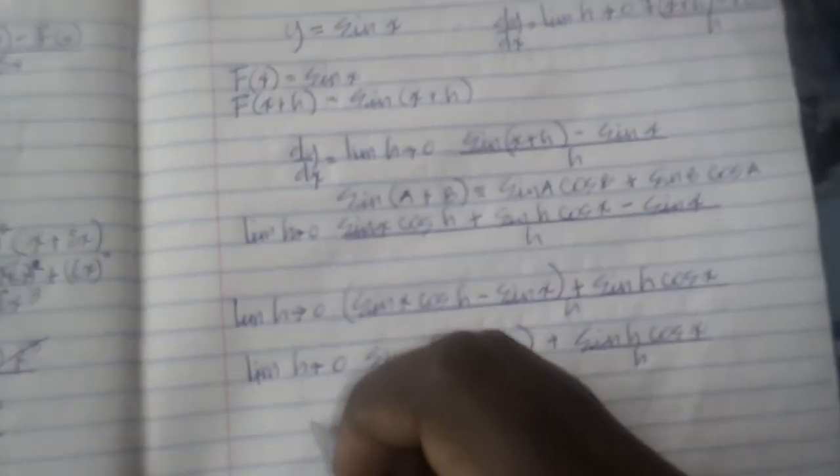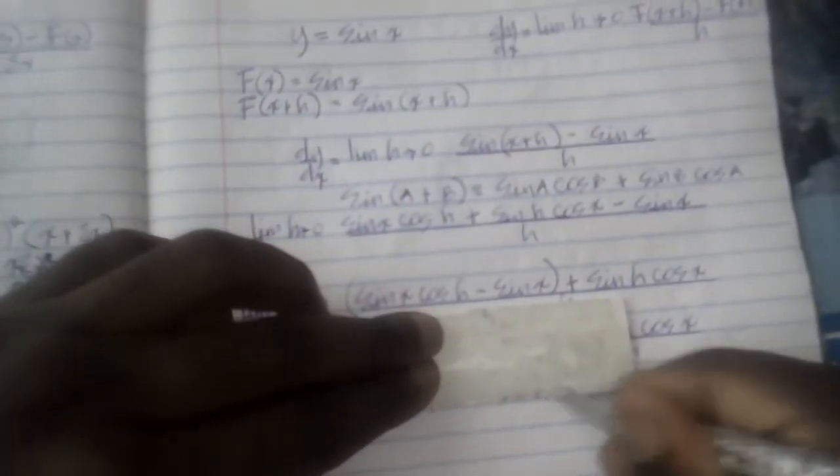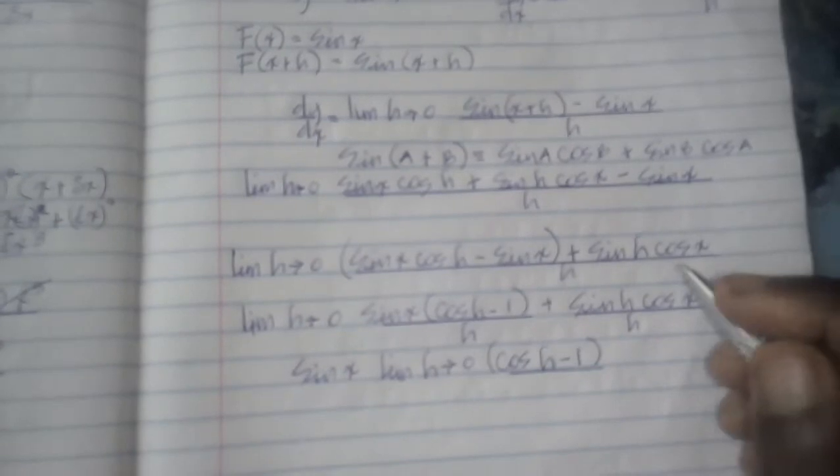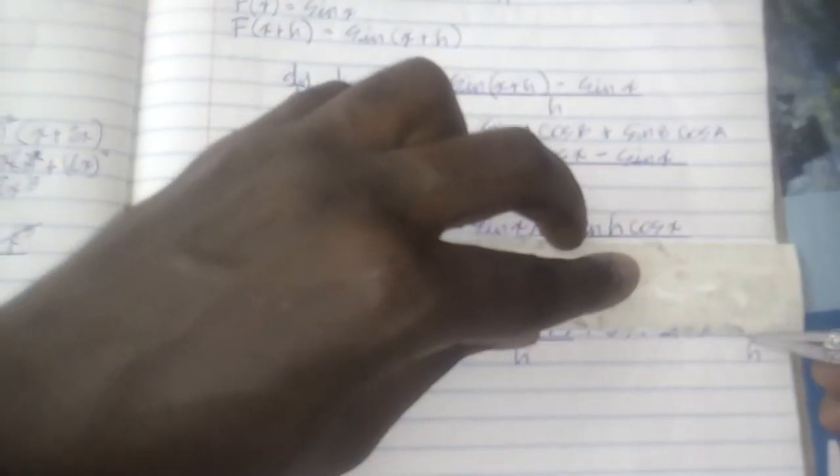So we'll have sine of x times the limit as h tends to 0 of (cos h minus 1) divided by h, plus, pull out the cos x, the limit as h tends to 0 of sin h over h. That is what we now have.